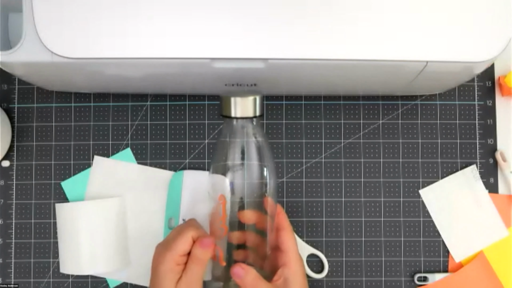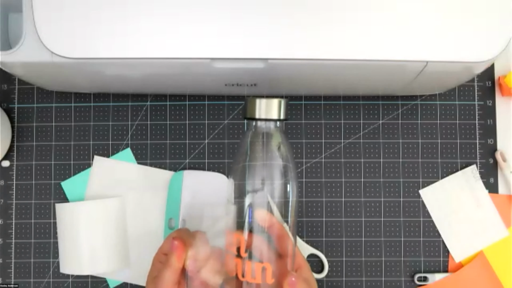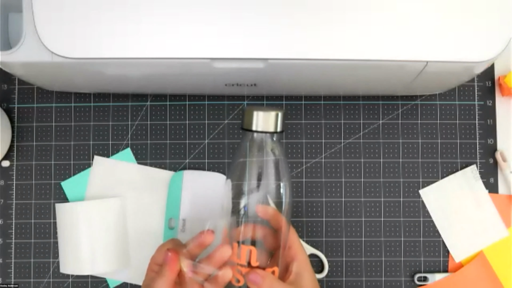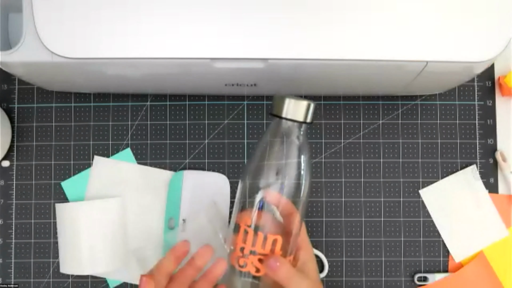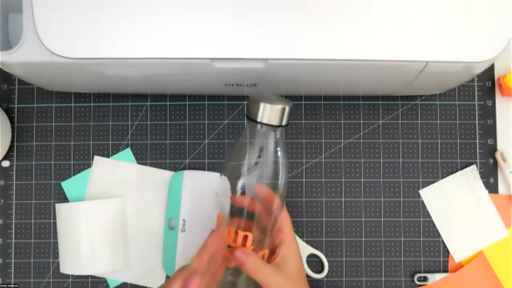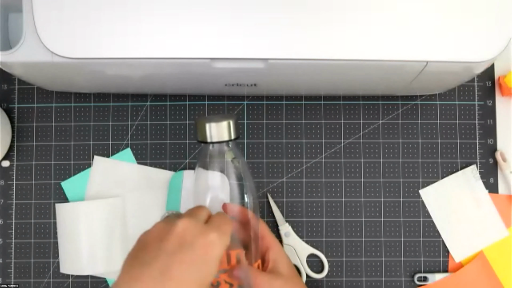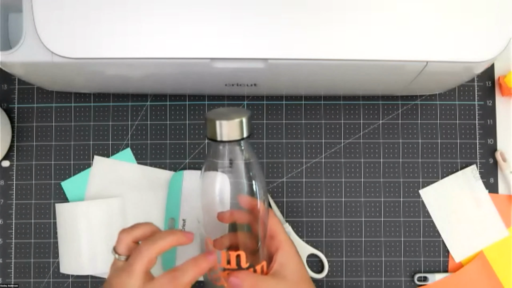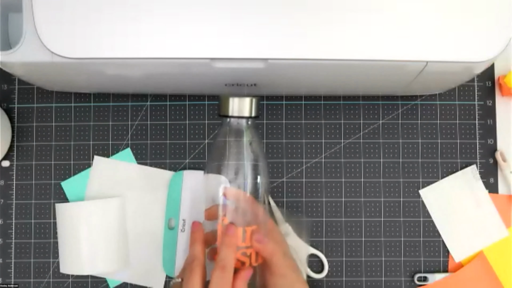And then you just start peeling off your transfer tape like this, and working it across. Now if I'm having a hard time with my design sticking down, I will rock my transfer tape back and forth. So like, if this part is pulling up and it's not sticking down, I would go back and push it down like this.